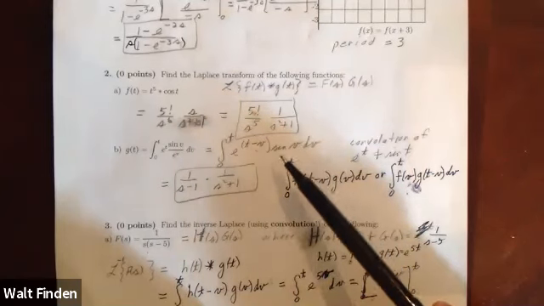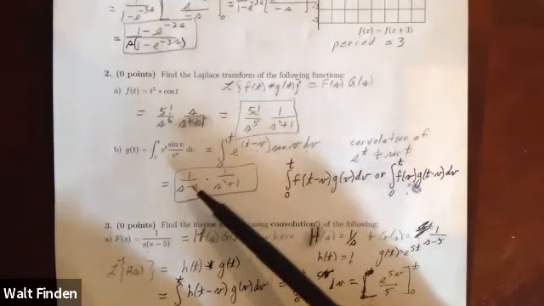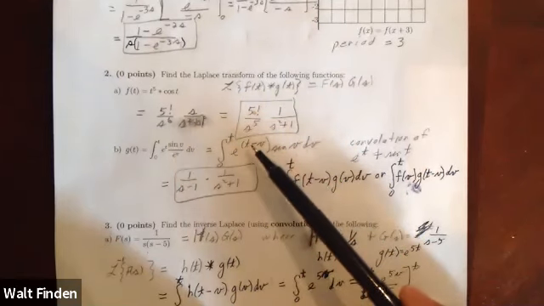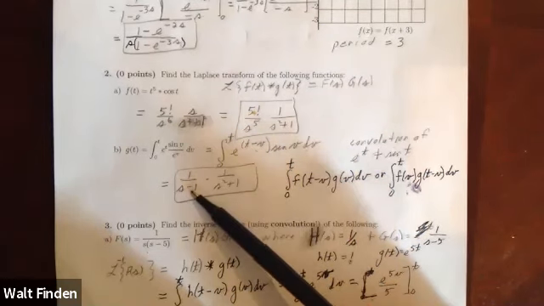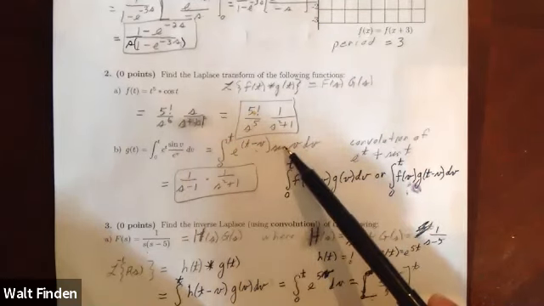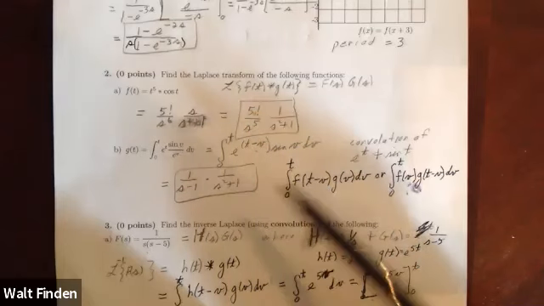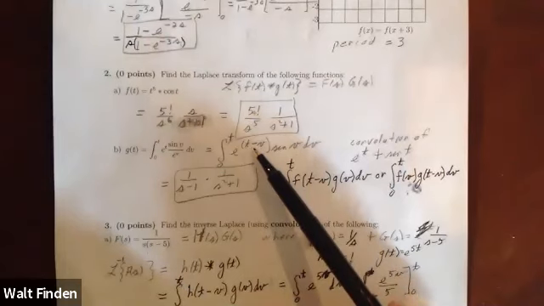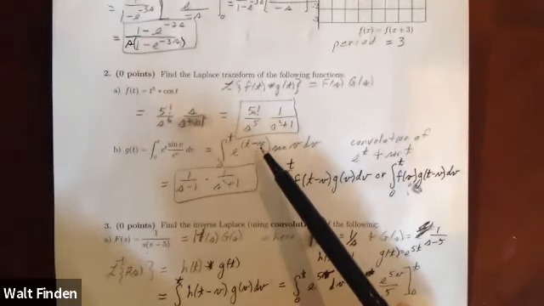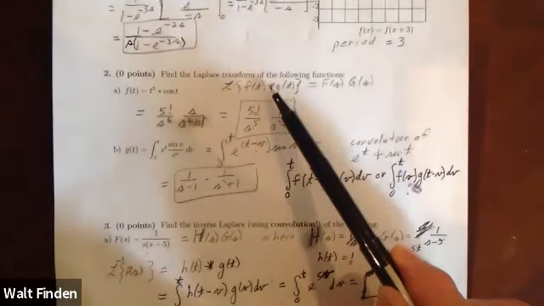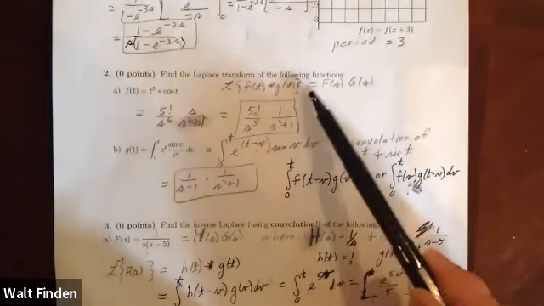The Laplace transform of e to the t is 1 over s minus 1. The Laplace transform of sine is 1 over s squared plus 1. So it's a matter of recognizing that we actually have the convolution of 2 functions. This is an easy problem when you remember that. You need to remember that.